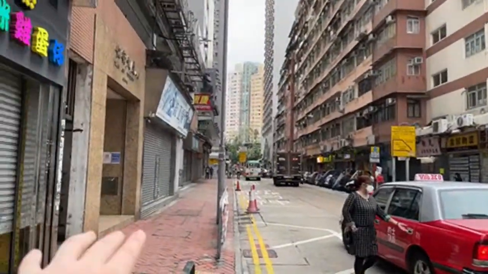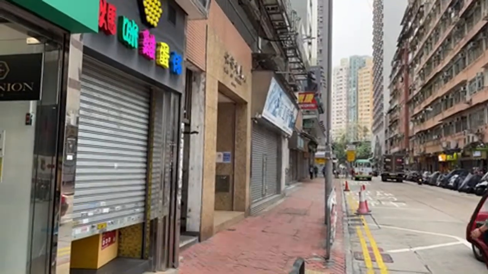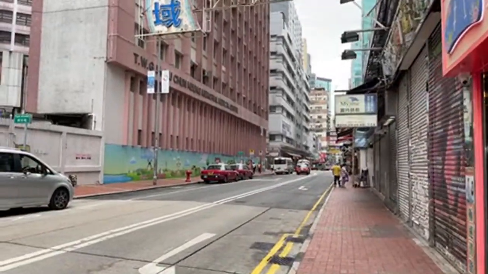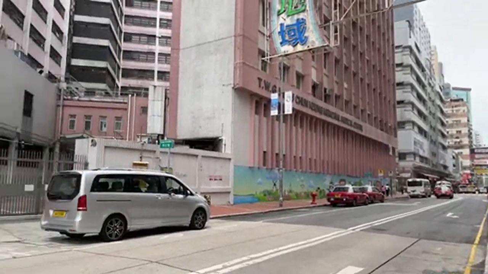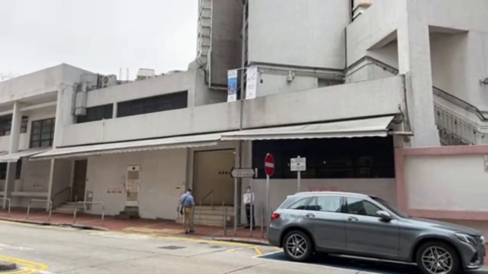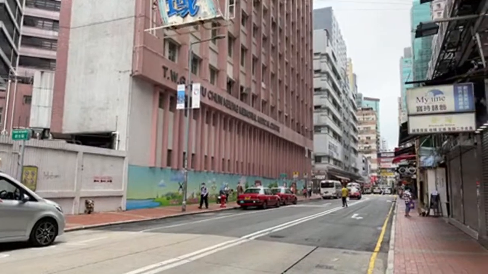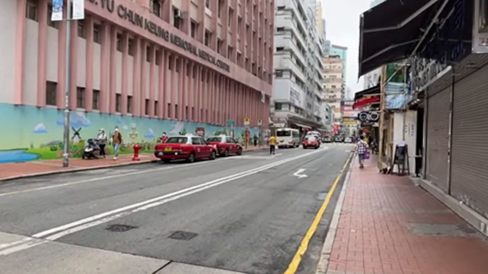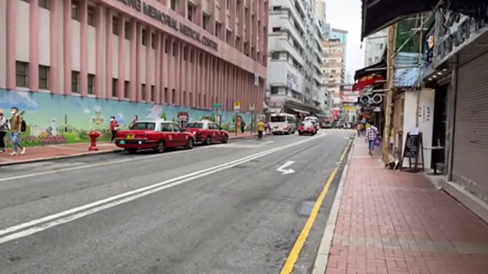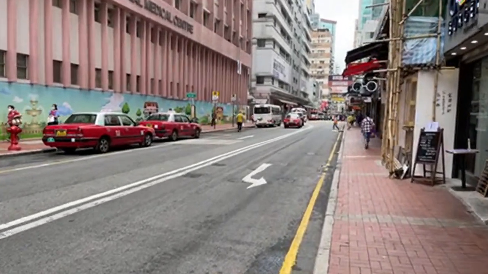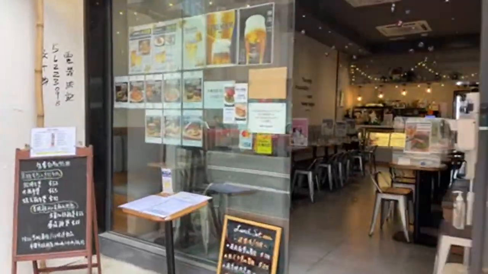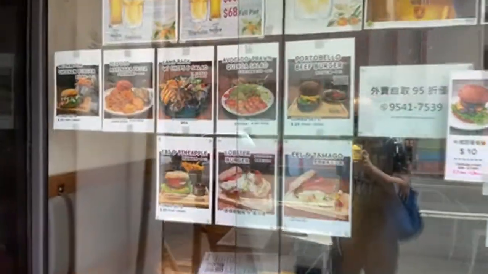So if it was a little bit later in the day, all of these shops as well would be the model shops that we were talking about. As it is, they're closed. Okay, let's just go back down this way. This is Dundas Street, Dundas Street. Ooh, craft burger. I might check this out sometime.